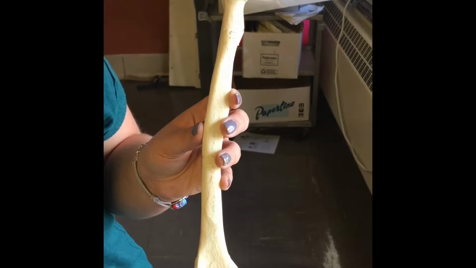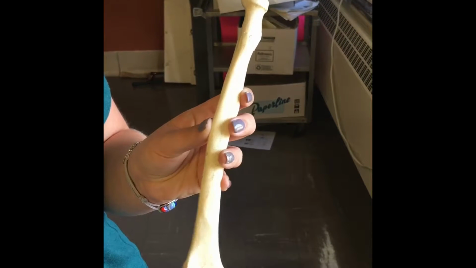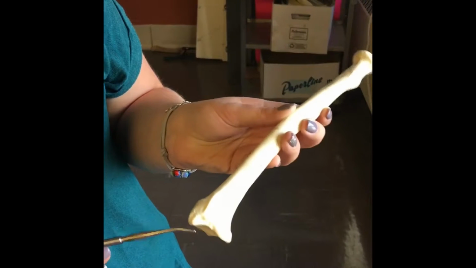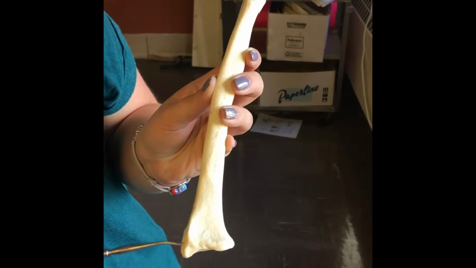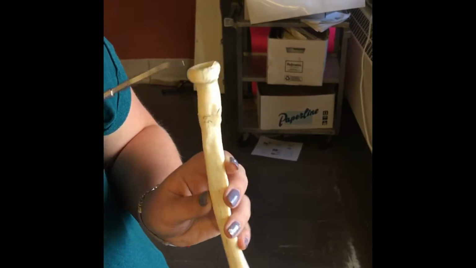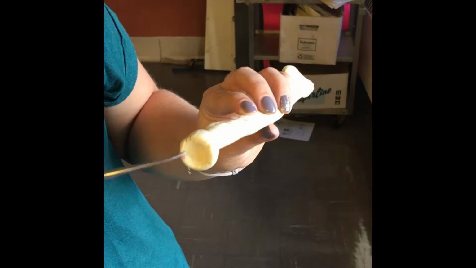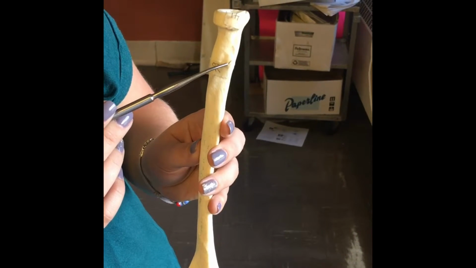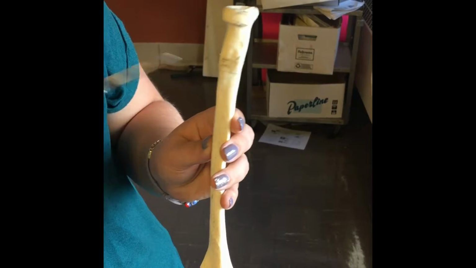This is a radius. It is the right radius. Here is the styloid process. It points towards the big thumb, the thumb. Then you have the head of the radius. Here's the neck. And this is the radial tuberosity.